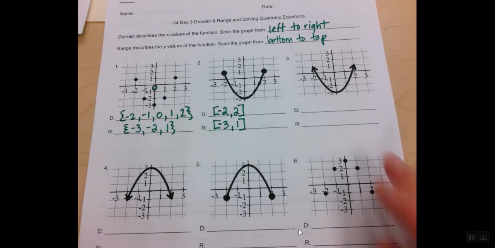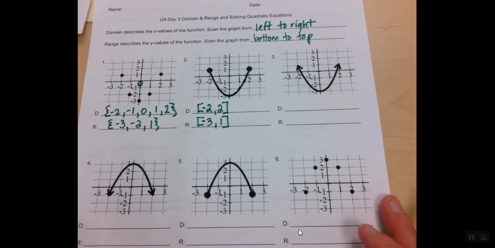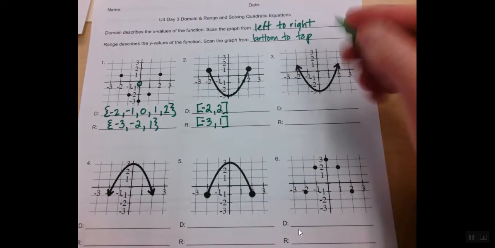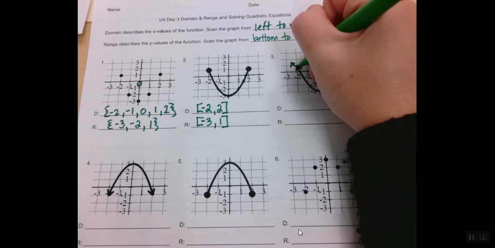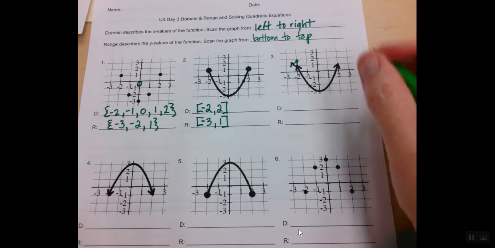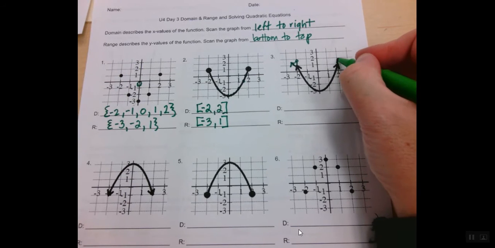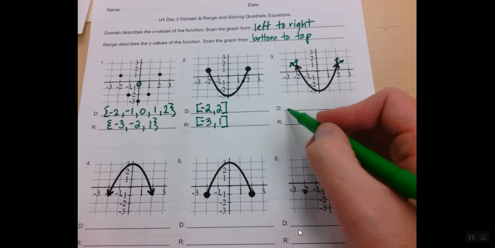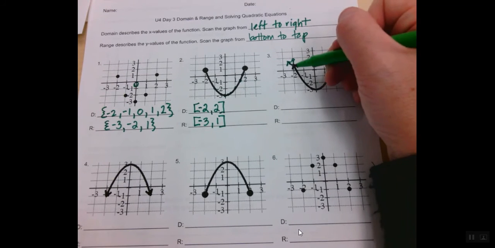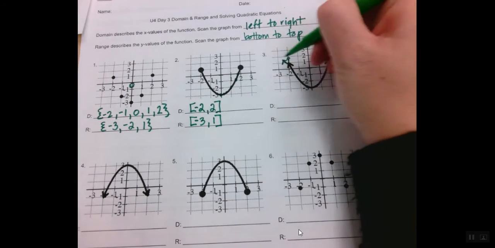Okay. Alright, this one is similar in some ways, but it has these arrows that are going up, but they're also going to the left a little bit. So they're going up and to the left, both ways. Okay? This one's going up, and it's also going to the right a little bit. So my domain, it doesn't start right here. It starts all the way on the left.